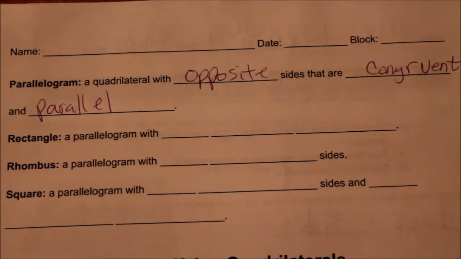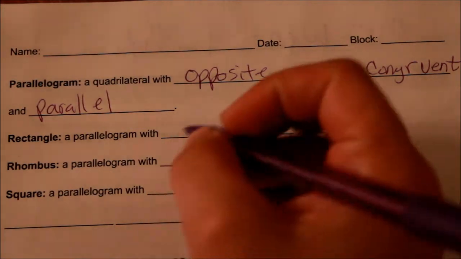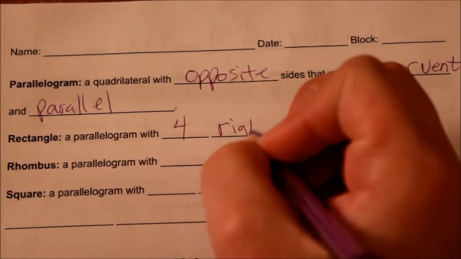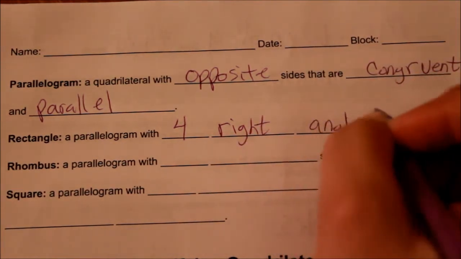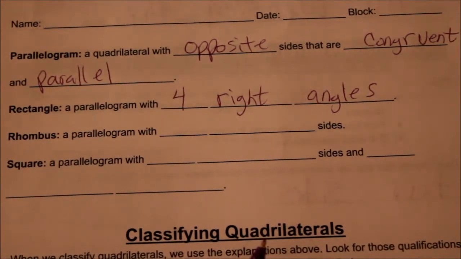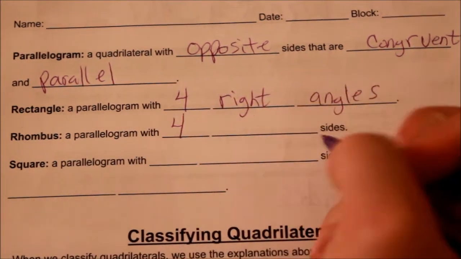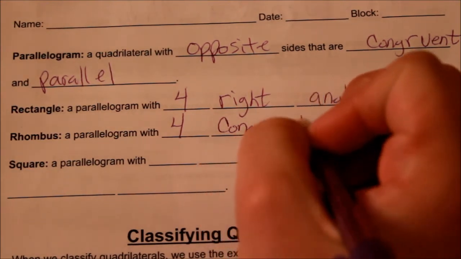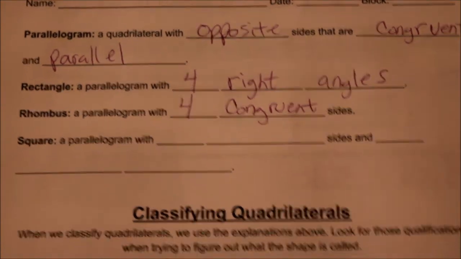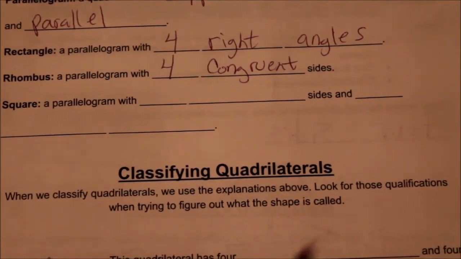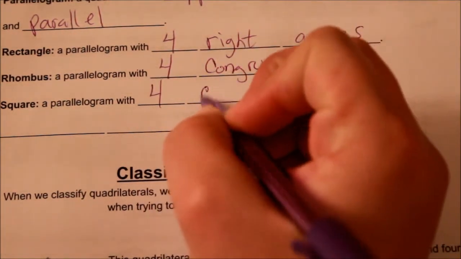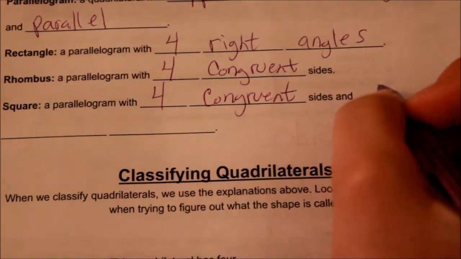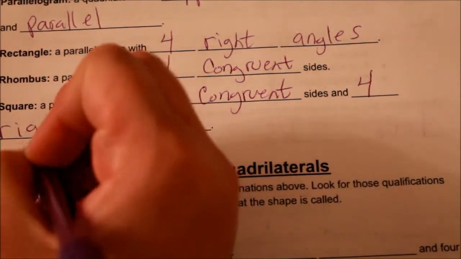A rectangle, which falls under the classification of a parallelogram, is a parallelogram with 4 right angles. A rhombus, which was more of that diamond shape that we saw, has 4 congruent sides. So it's a parallelogram with 4 congruent sides. A square is a parallelogram with 4 congruent sides and 4 right angles.